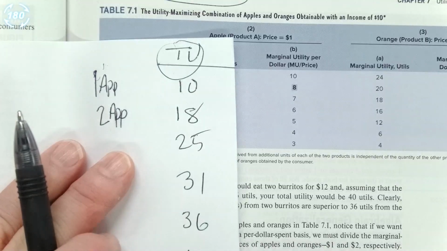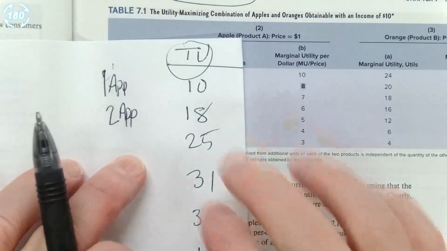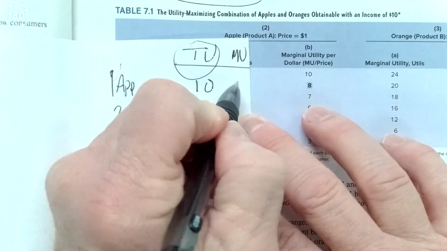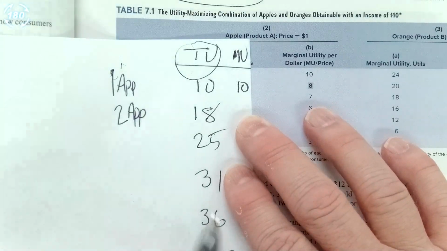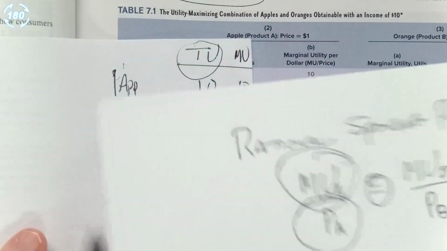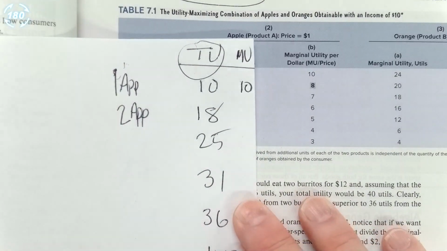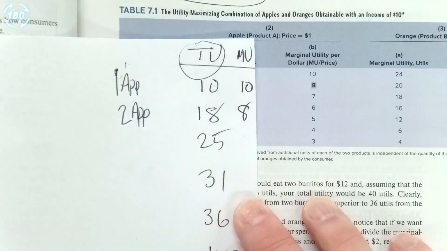10, right? It's the same as the total utility on the first apple. So if you're asked to find marginal utility, then on the first one it's 10. You've got to have marginal utility to use the rational spending rule. What's the marginal utility on the second apple? Not total utility for 2 apples, but the marginal utility on the second apple. 8, yeah, right, 8, right?